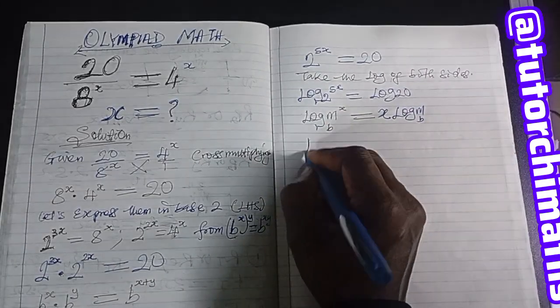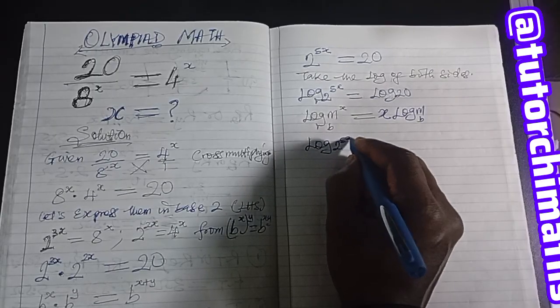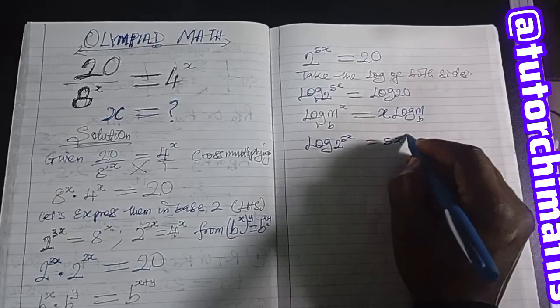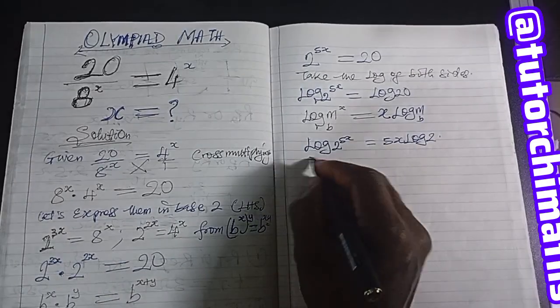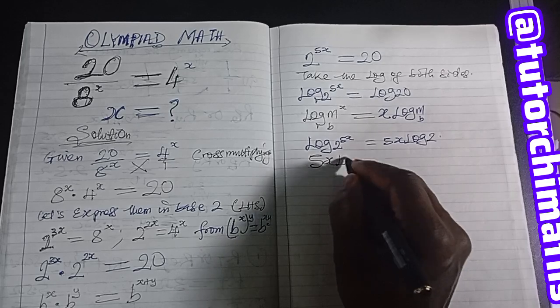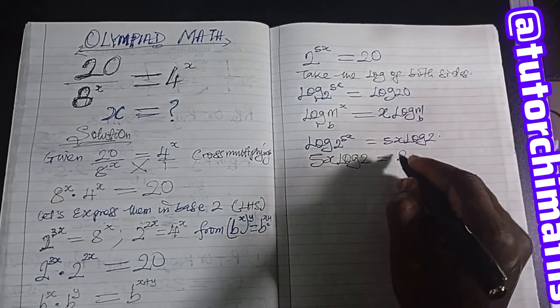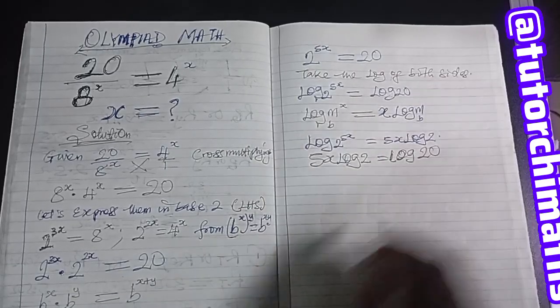So log 2 raised to power 5x will be 5x log 2. Okay, so we now have 5x log 2 is equal to the right hand side, which is log 20.